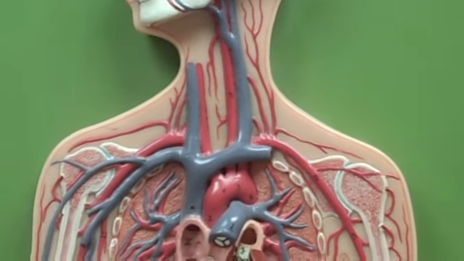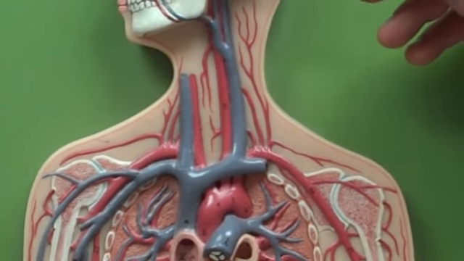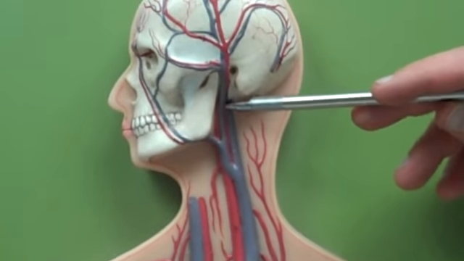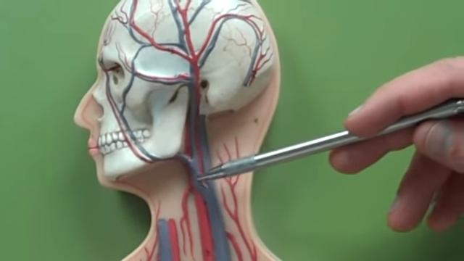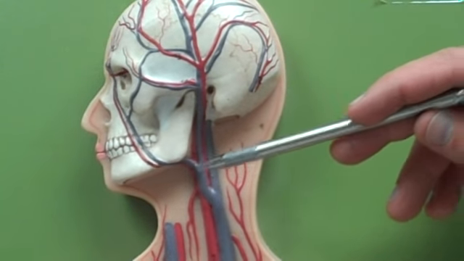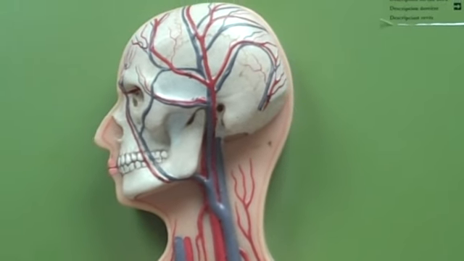And then, of course, we have the jugular veins. Internal jugular goes into the skull, or actually comes out of the skull. External goes external to the skull. Internal, external, internal, external. So those are the jugulars.